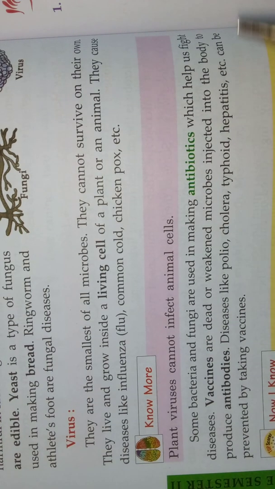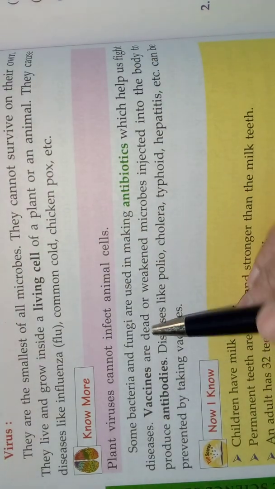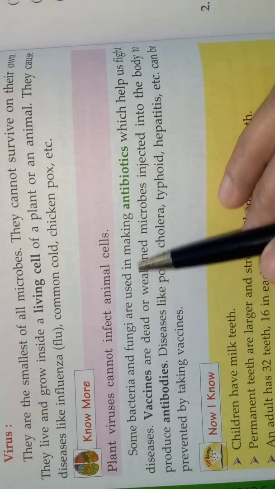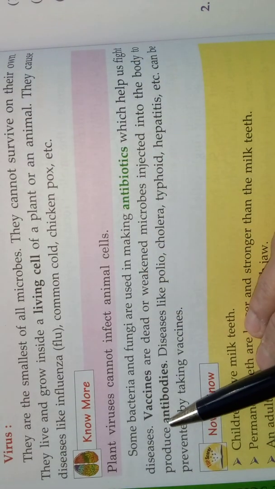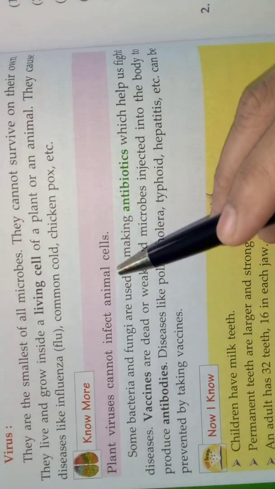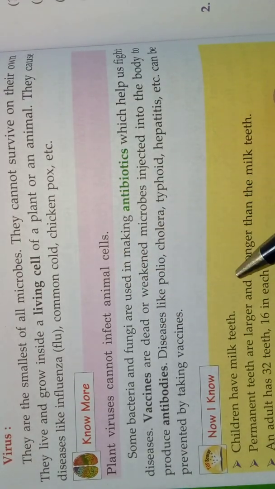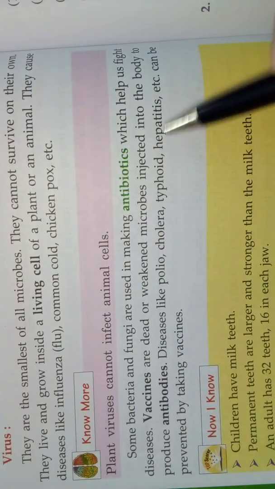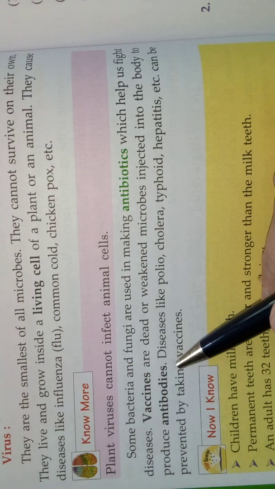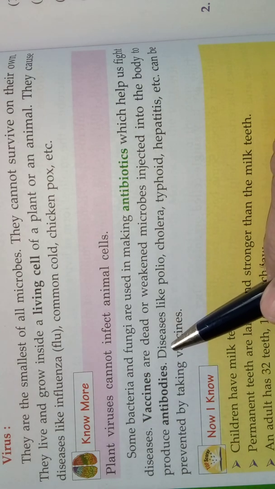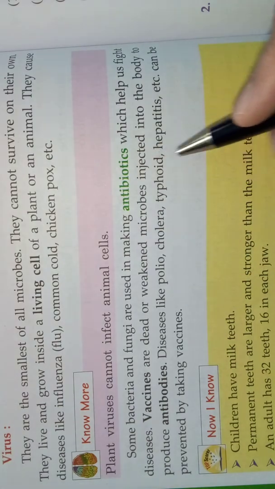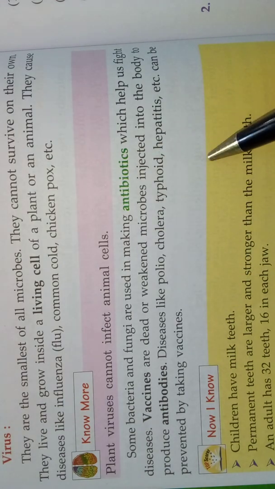Some bacteria and fungi are used in making antibiotics. Some bacteria and fungi help us fight diseases. Some good bacteria and good fungi help in making antibiotics. Vaccines are dead or weakened microbes injected into the body to produce antibodies. So, vaccines mean what? They are nothing but dead or weakened microbes injected into the body.